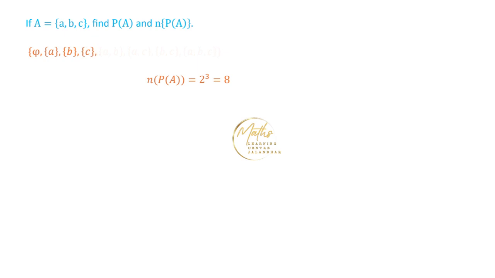Then we have the sets containing 2 elements. We have to choose 2 elements from these. So first we choose a and b. We can choose a and c, we can choose b and c. And last, we choose all three elements together, so it is {a, b, c}. So this is the power set of the set A containing the elements a, b, c.